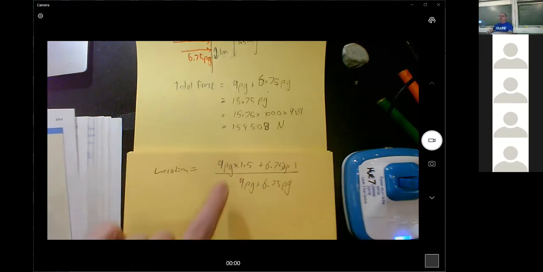Yeah, which is how centroids work, right? This one was essentially the area of the rectangle. This one's essentially the area of the triangle. And you should be the area times centroid plus area times centroid divided by total area. That's where the centroid is.